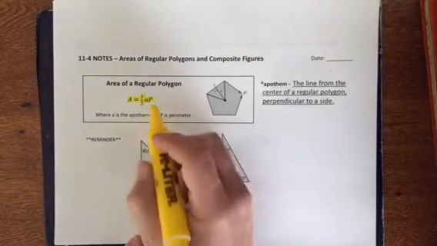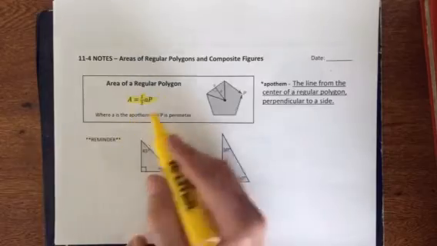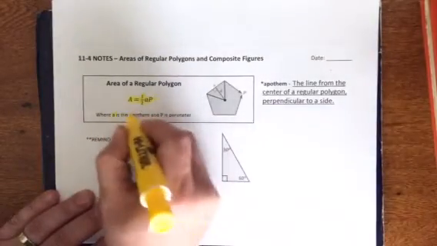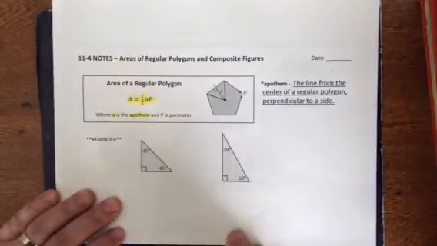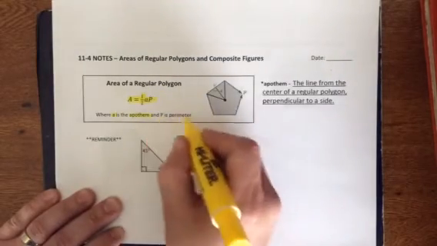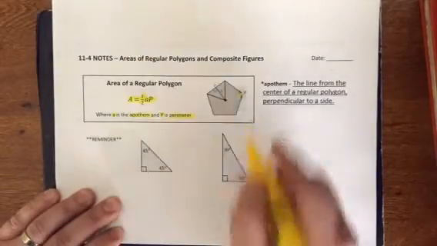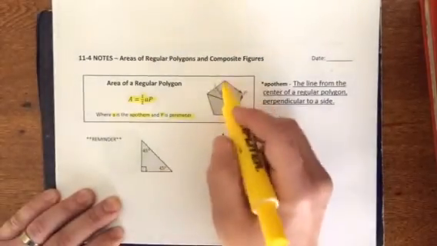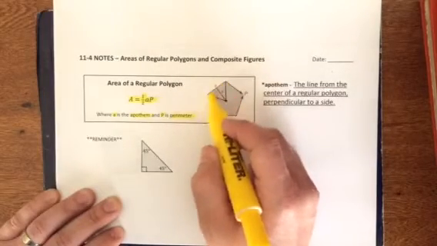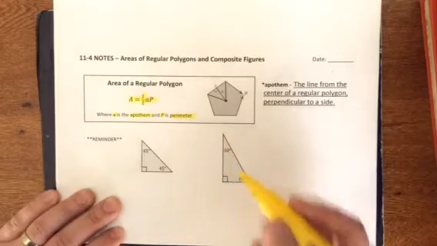There are some things that are important to understand here. This lowercase a represents what is known as the apothem. We call it the apothem, not apothem, apothem. And then P is the perimeter of the figure, just the length of all the sides added up. But remember, all the sides are the same length, so if you know the length of one side, you just multiply by how many sides there are to get the perimeter.